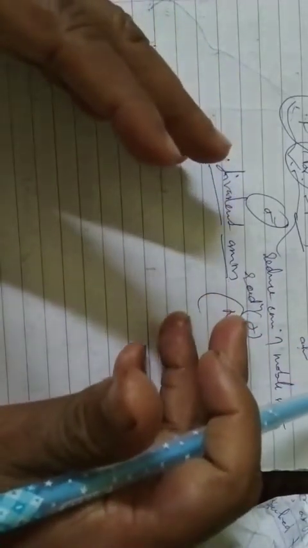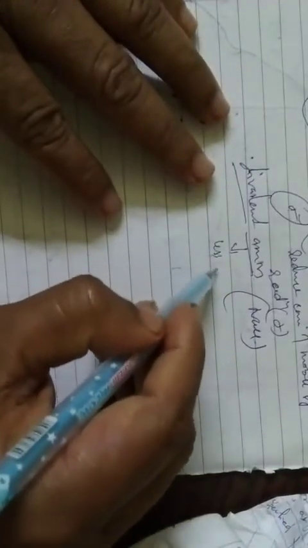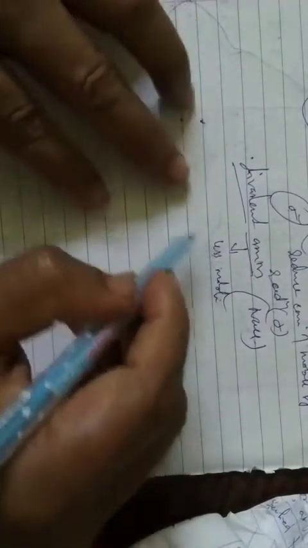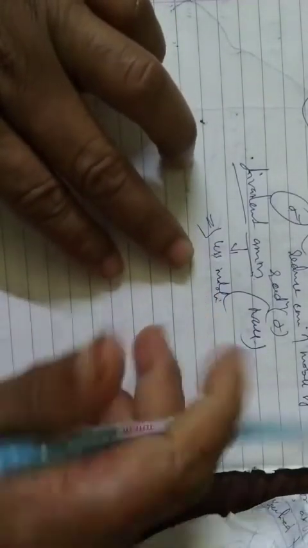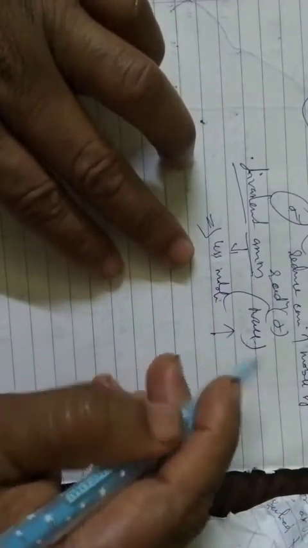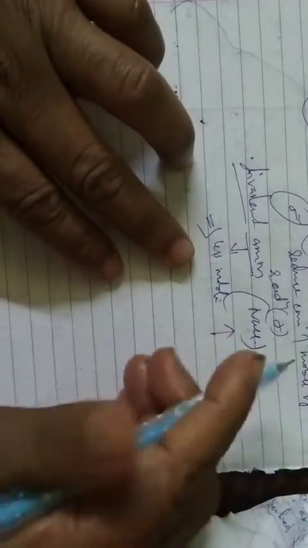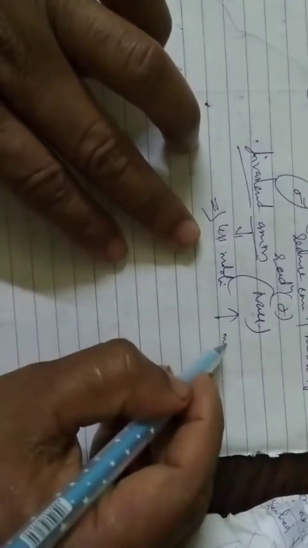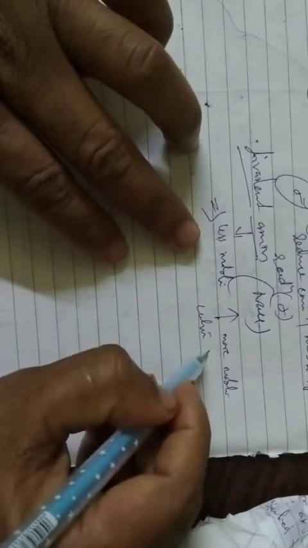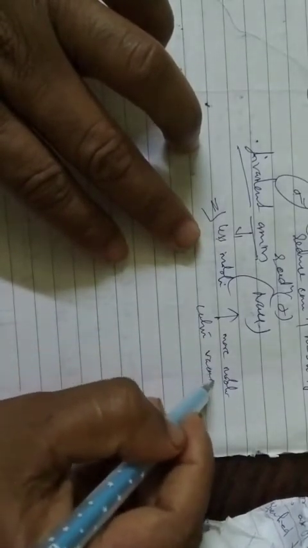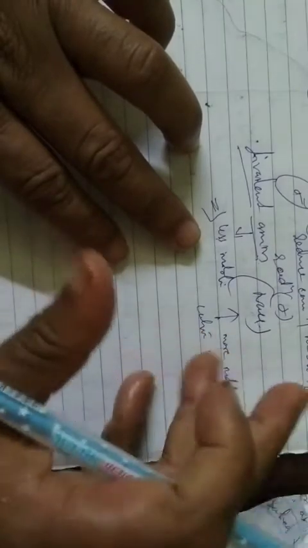Anions are less mobile, so if you increase the concentration of the less mobile anion vacancy, that will increase the more mobile cation vacancies. This is also to be remembered.